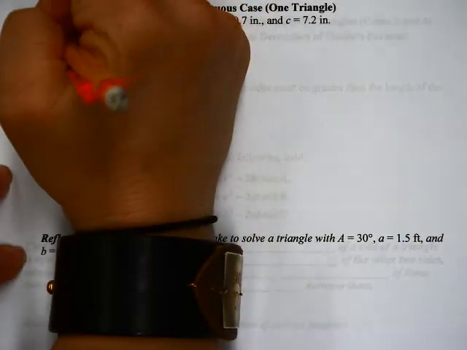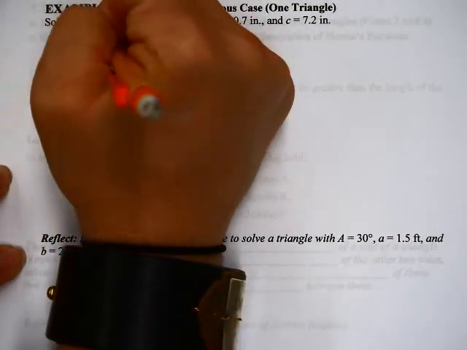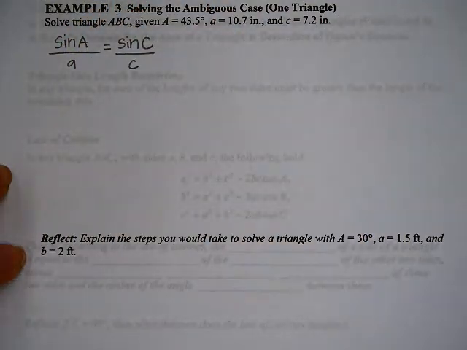So we're given big A, little a, and little c. So what do we need to solve for first? Big C. And we're solving for an angle measure, so how are we going to write this? With our angles on top. Very good. So we have sine of big A over little a equals sine of big C over little c. Now plug in the information that you're given.